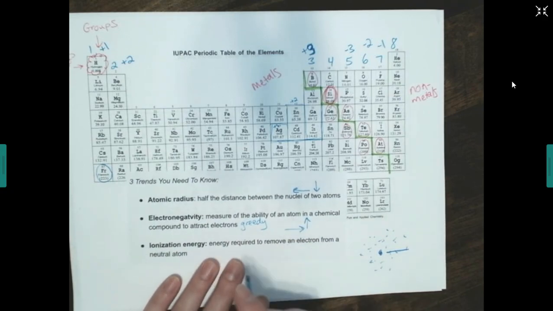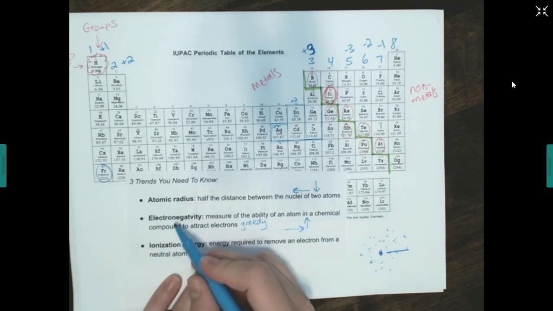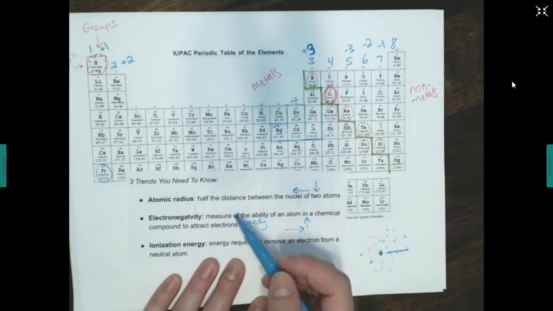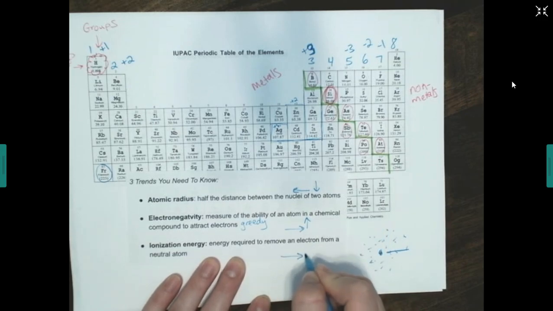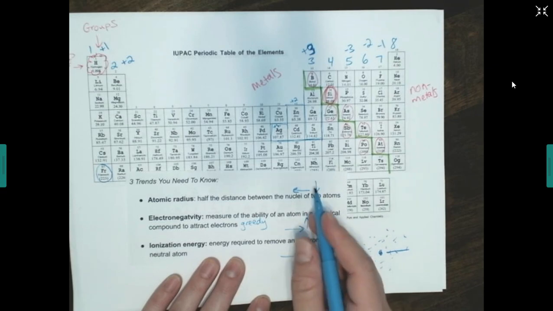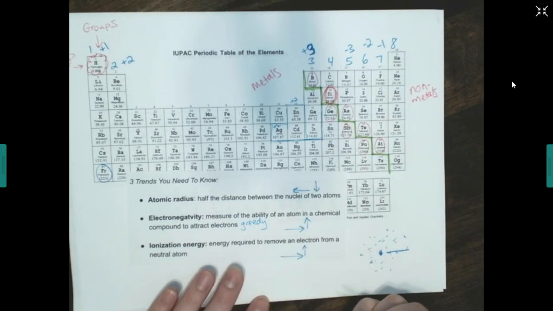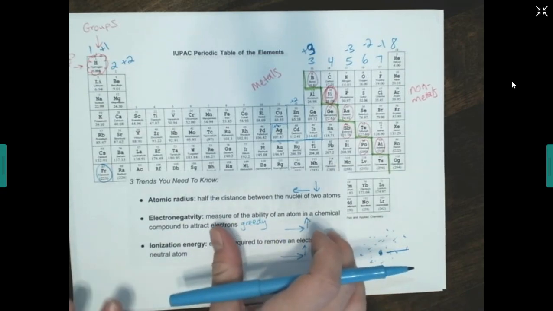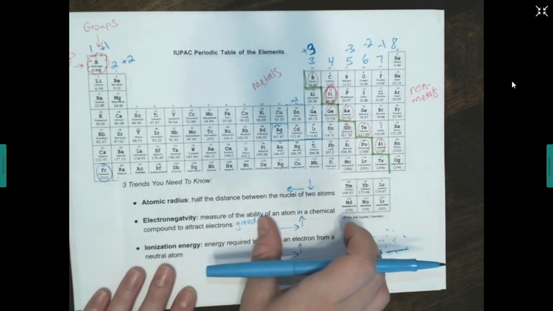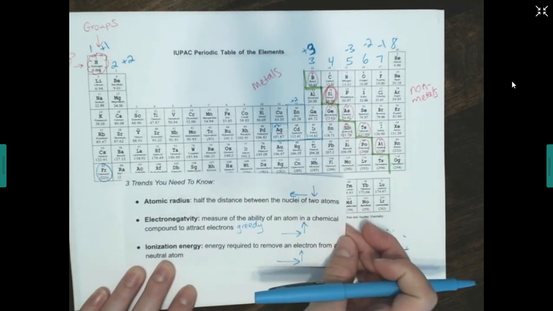Ionization energy is the energy required to remove an electron. So it's very closely related to electronegativity. Atoms that have very high ionization energy are atoms that are going to hold on to their electrons tightly, like electronegativity, and it's going to take a lot of energy to remove those electrons. So the trend is the same for ionization energy, because these two things are very closely related, and they're inversely related to atomic radius. Those are the 3 trends you need to know, and you need to know how to answer questions about them.